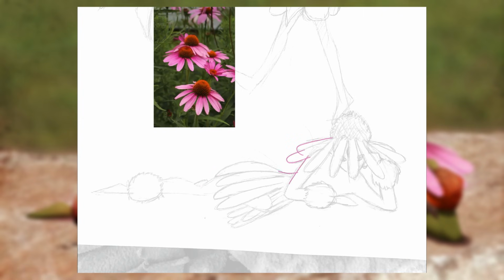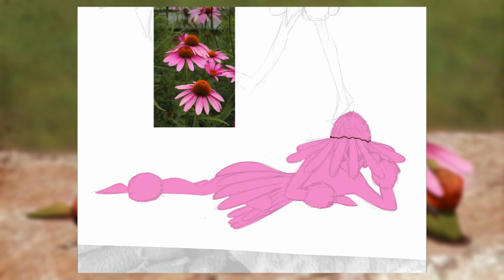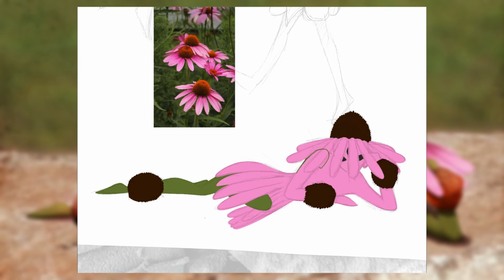This one's name is Con. She's based off of a coneflower. And I wasn't really sure what to do for the name with that, but I was like, I could do Con, short for Connie or something. I don't know. But I loved her design.